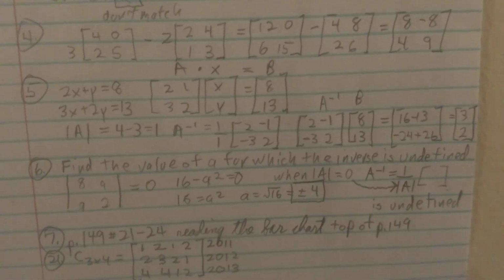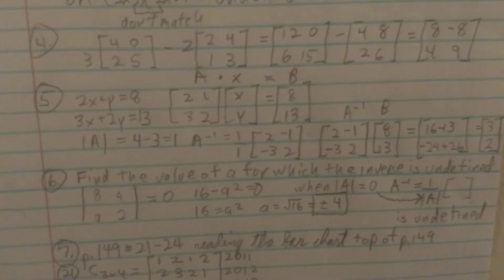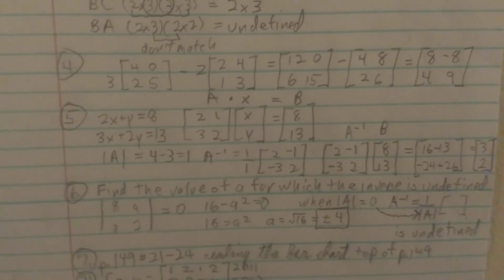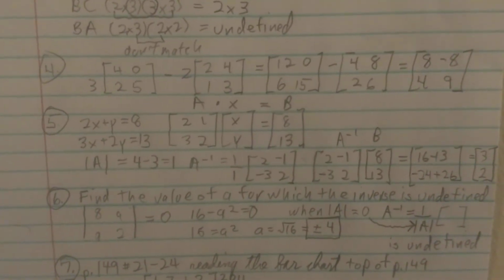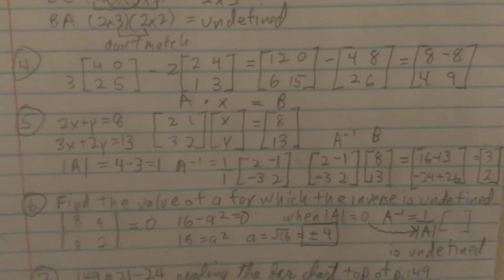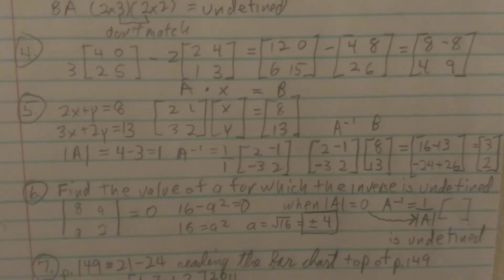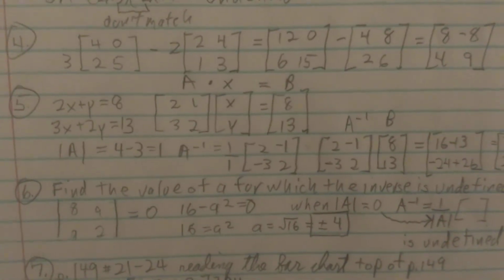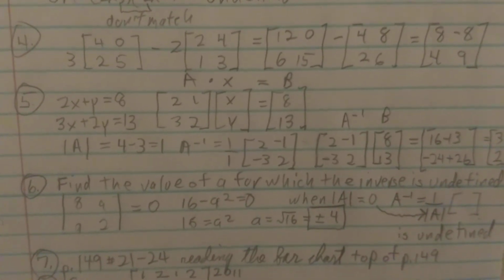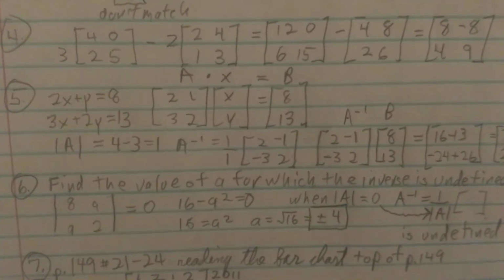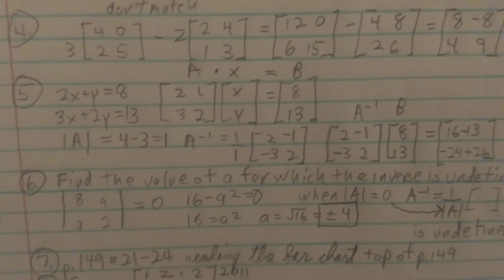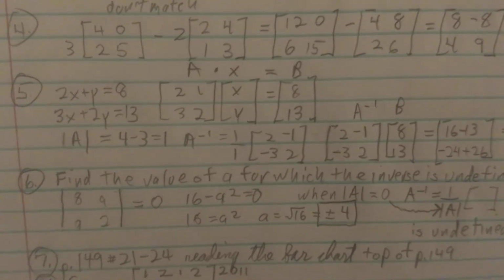Now for 5, I want to take the set of two equations, 2x plus y equals 8, and 3x plus 2y equals 13, giving me a matrix 2, 1, 3, 2 times x, y equals 8, 13. Now this is a nice easy one to take an inverse of. To take an inverse, I take the determinant first, which is 2 times 2 minus 3 times 1, or 4 minus 3 is 1. And the inverse is 1 over the determinant, which is 1.